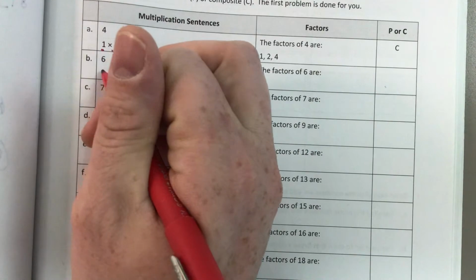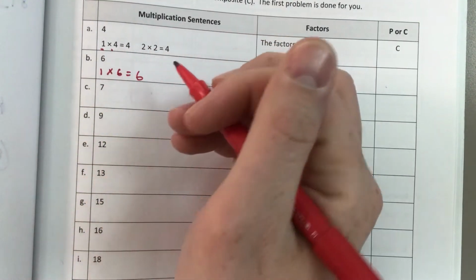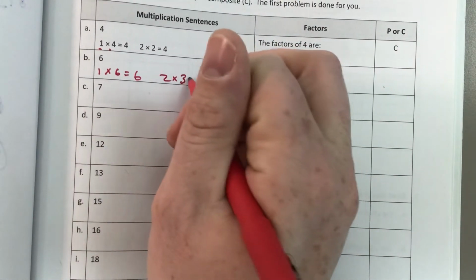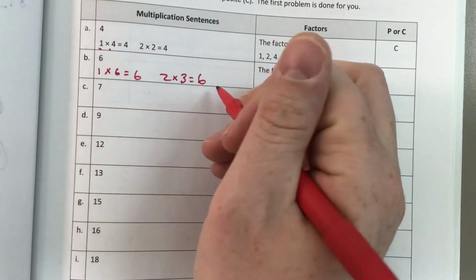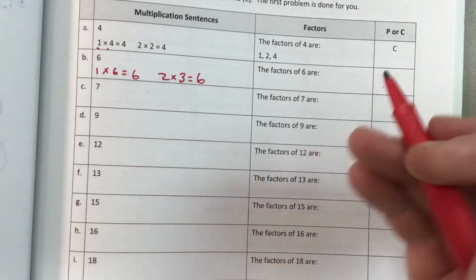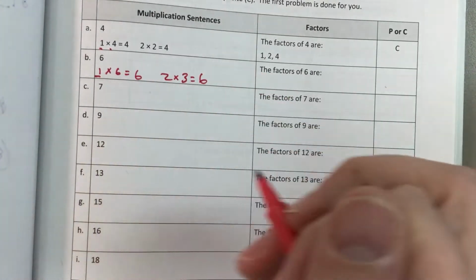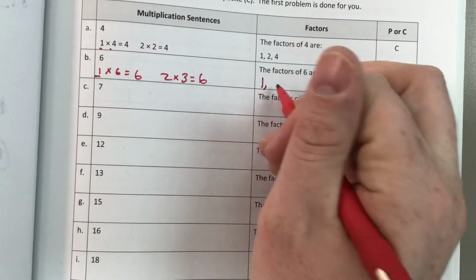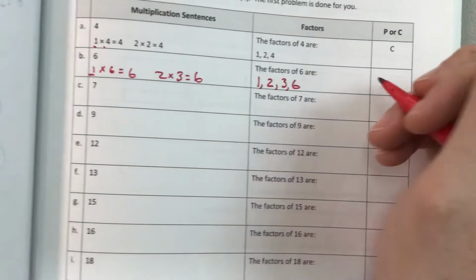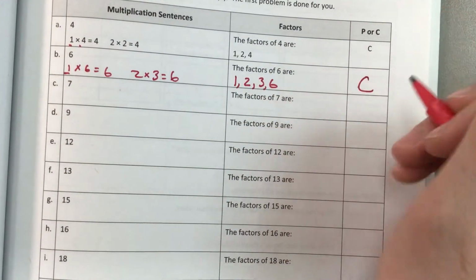Let's look at B. It says 6. So I know 1 times any number is always going to be that number, okay? And that's going to happen regardless of the number. But the question is, are there any others that I can multiply with whole numbers to get to that whole amount? In this case, I can multiply 2 times 3 or 3 times 2 to get to 6 as well, which means 1, 6, 2, and 3 are all factors of 6. But we like to put it in numerical order. So 1, 2, 3, and 6. Since it is more than one pair, it is composite.